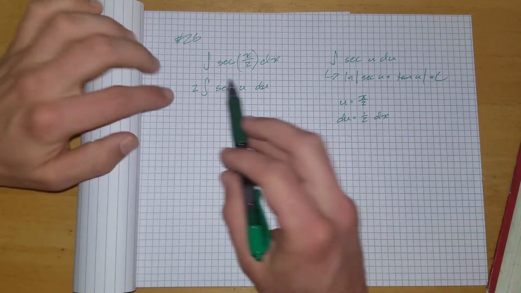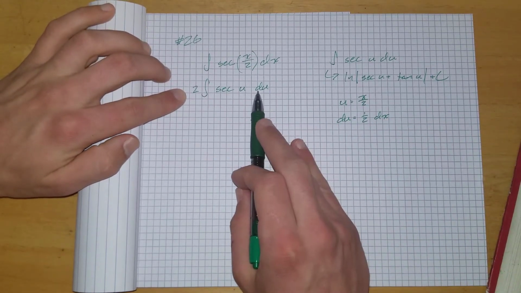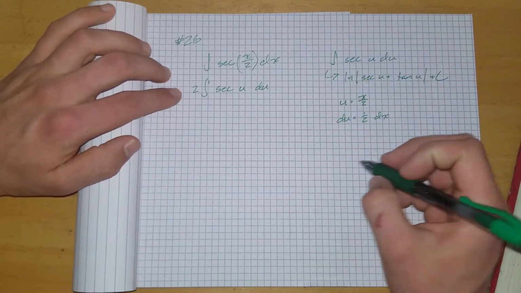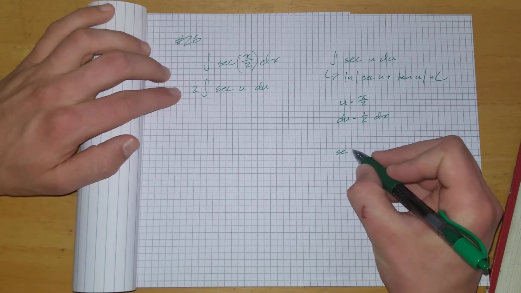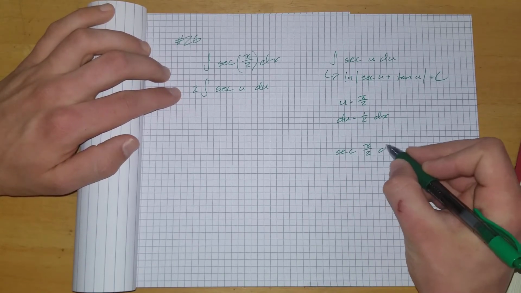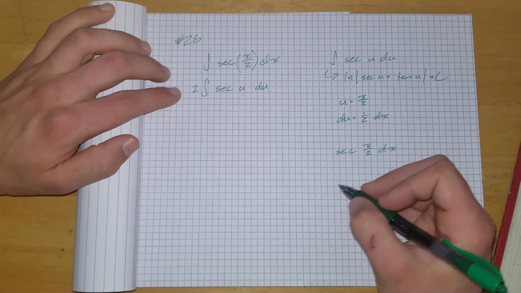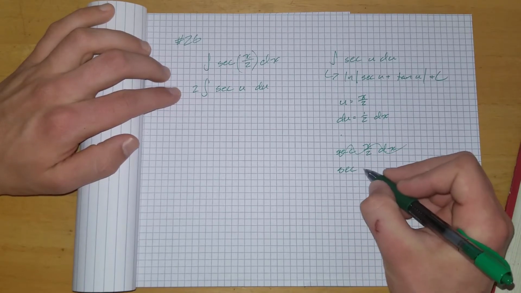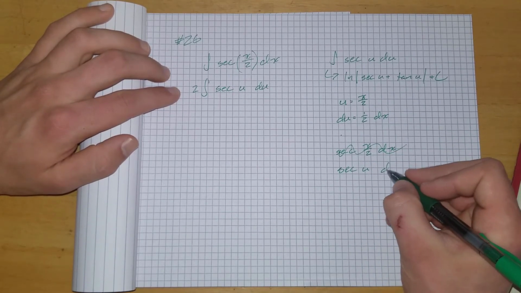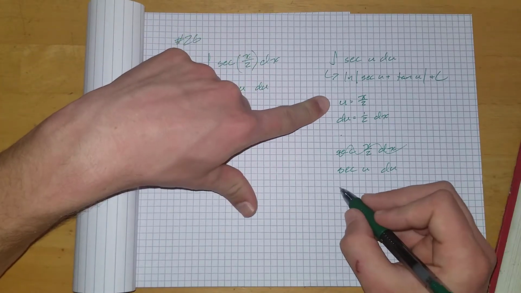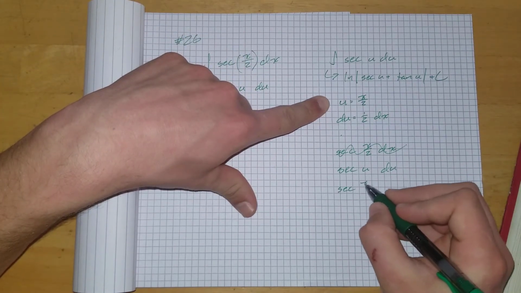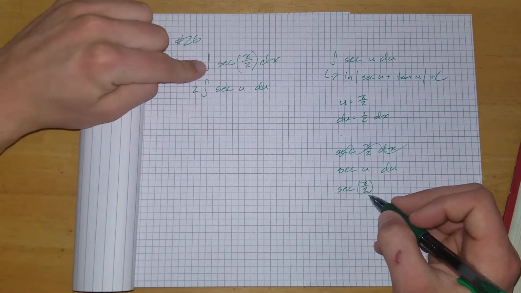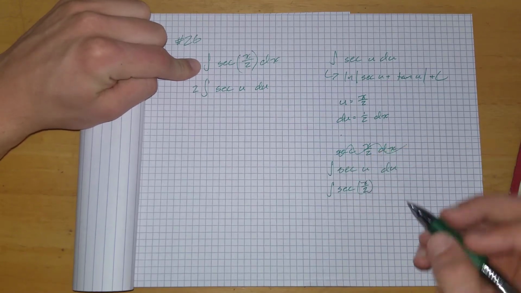So the reason we multiply by 2 is because this is written as 1/2. So if you come up here, I'll rewrite it down here. Secant of x over 2 dx, and actually, scratch that, secant u times du. Since u is x over 2, right, we're good so far in terms of integration.